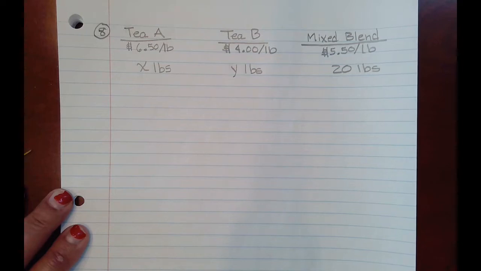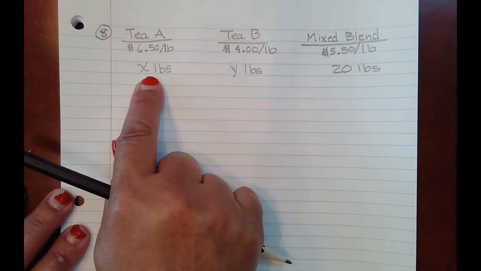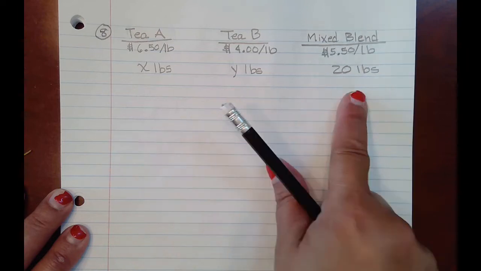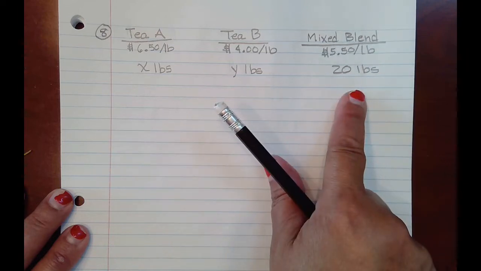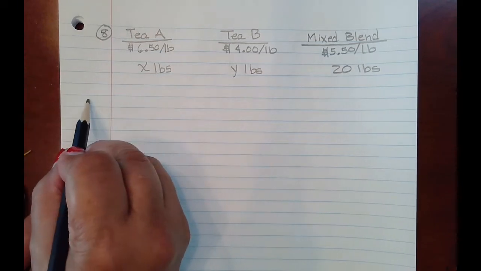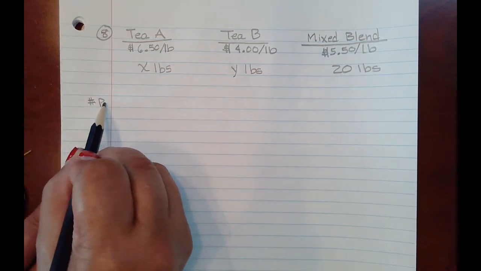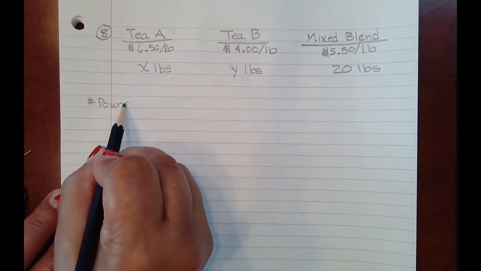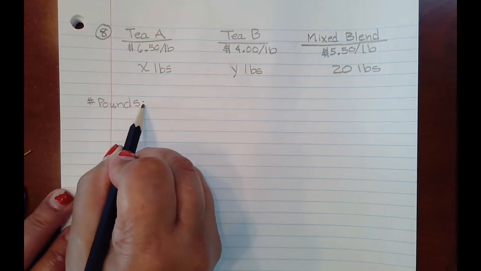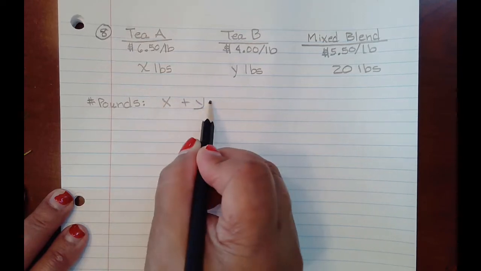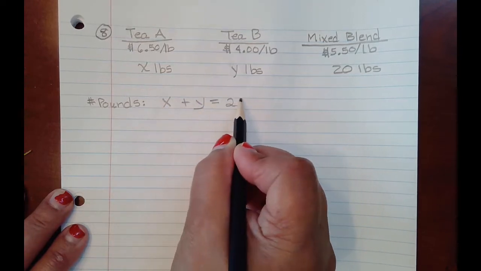Okay, so we can come up with two equations. First, we can say that however many pounds of this we're going to use plus however many pounds of this we're going to use has to equal the 20-pound mixture that we create. So with respect to number of pounds, we can write this equation. X plus Y is equal to 20.